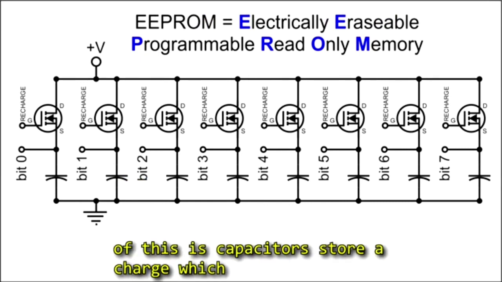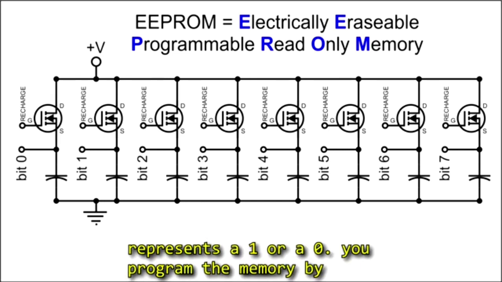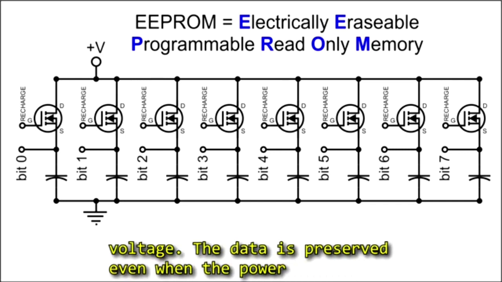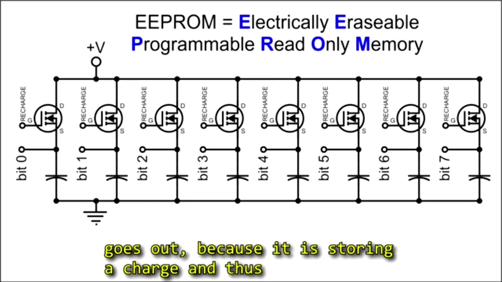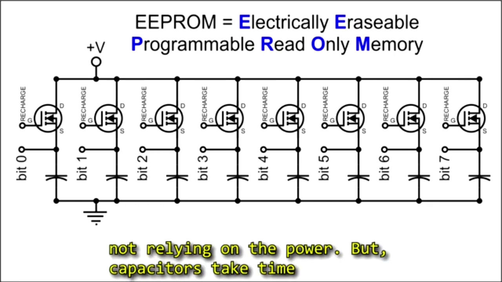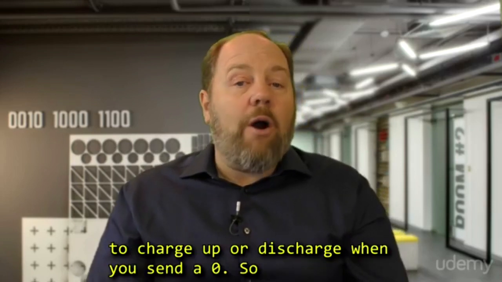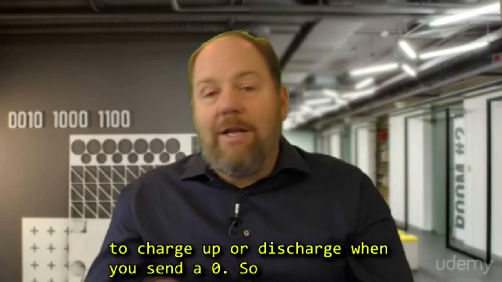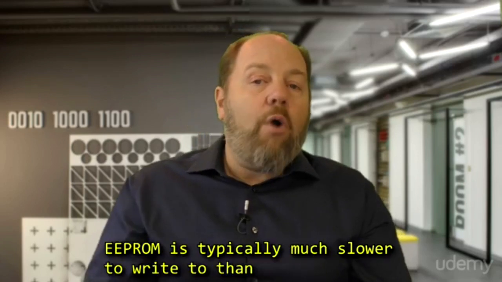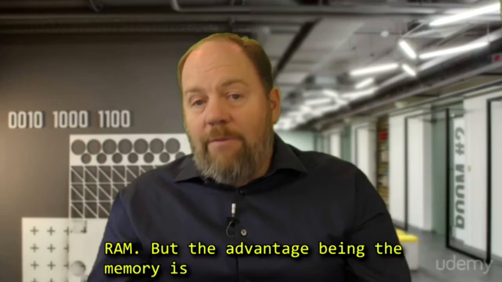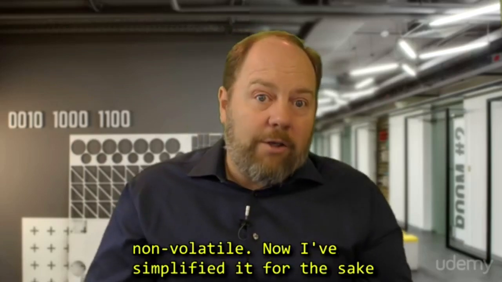Then there is electrically erasable programmable read-only memory, or EEPROM for short. A simple way to think of this is capacitors store a charge which represents a 1 or a 0. You program the memory by applying a high to the capacitors, which store a voltage. The data is preserved even when the power goes out because it is storing a charge and thus not relying on the power. But capacitors take time to charge up or discharge when you send a 0. So EEPROM is typically much slower to write than RAM. But the advantage being the memory is non-volatile.